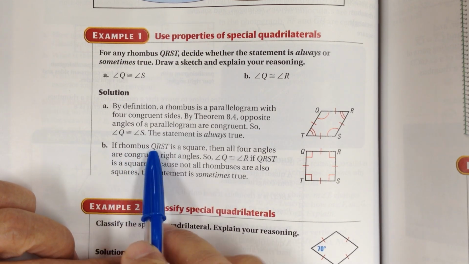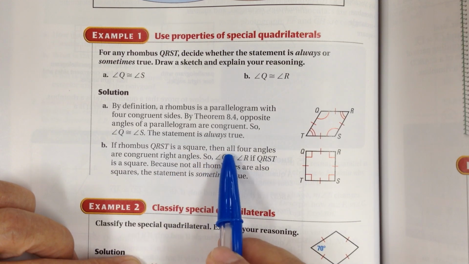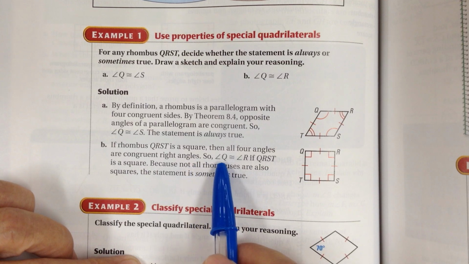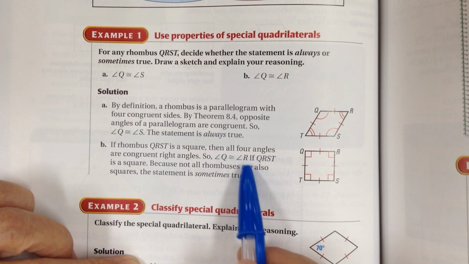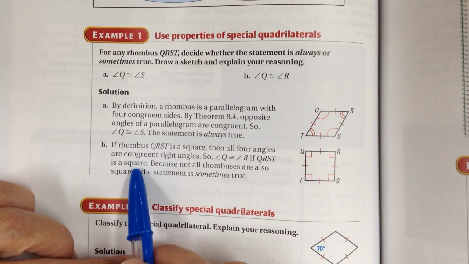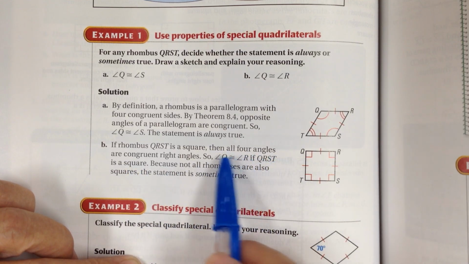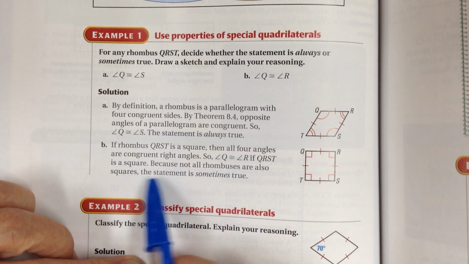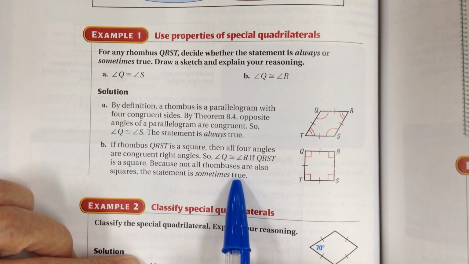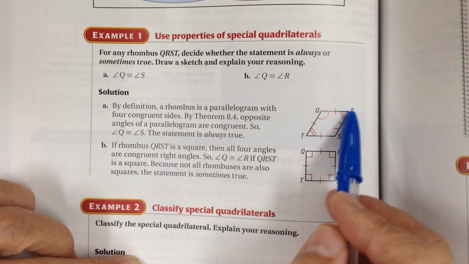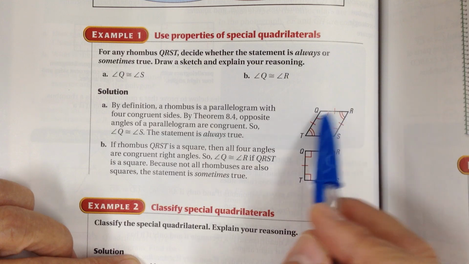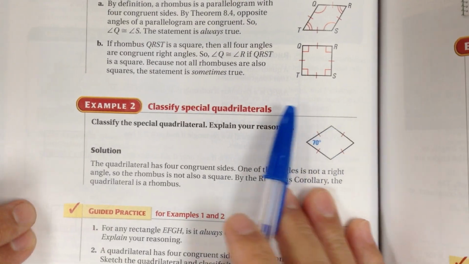If rhombus QRST is a square, then all four angles are congruent right angles, so angle Q is congruent to angle R. Because not all rhombuses are squares, the statement is sometimes true. If you have just a regular rhombus that is not a square, then the two consecutive angles are not congruent. Now let's go to example 2.